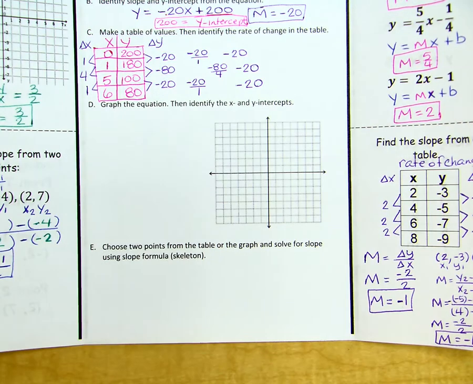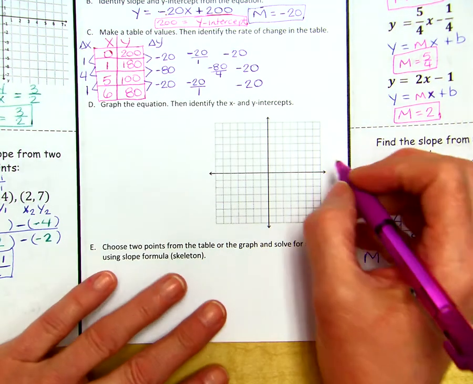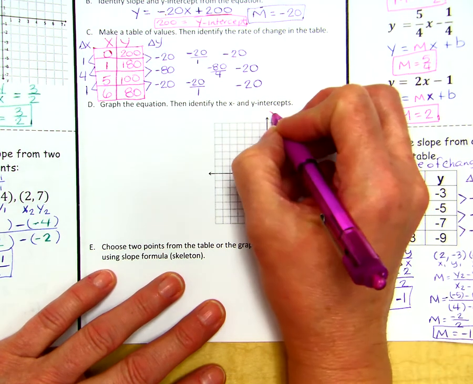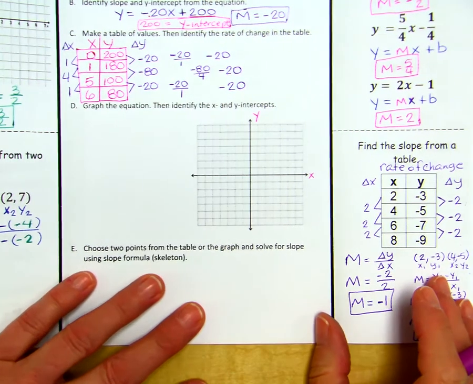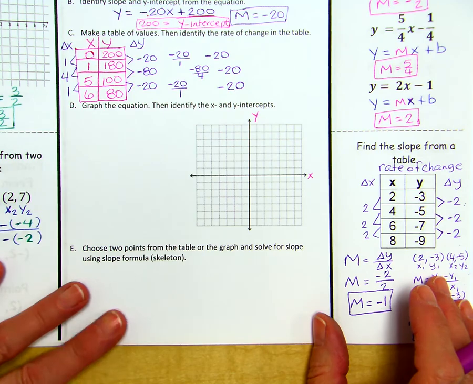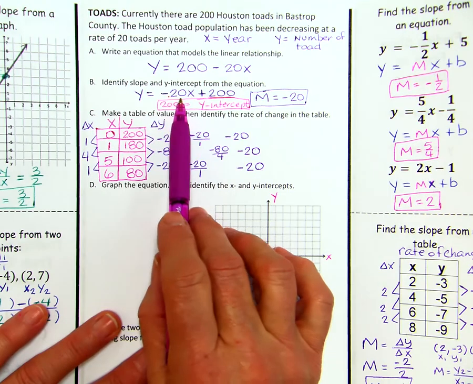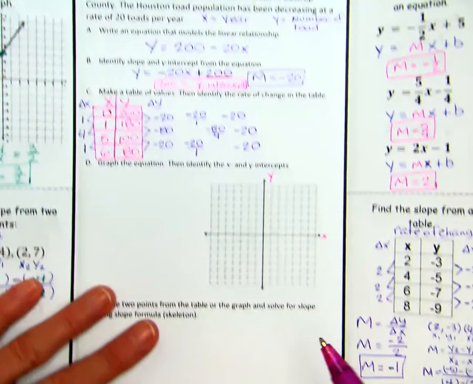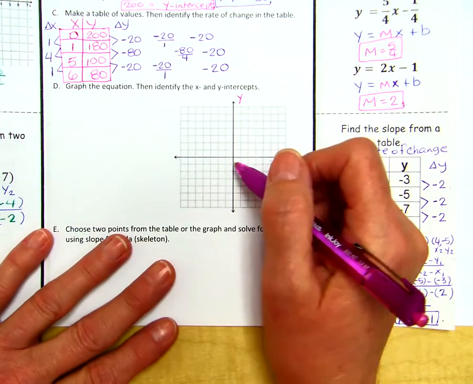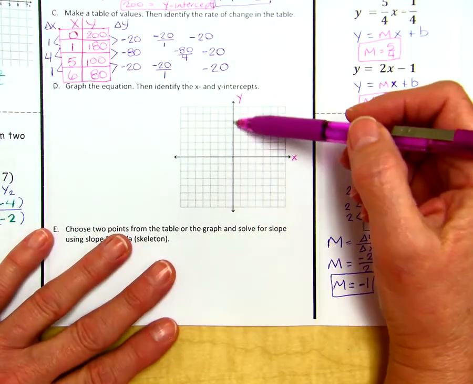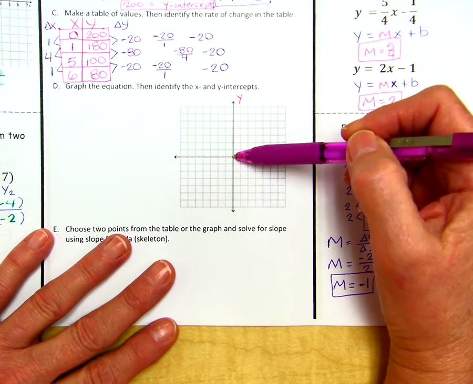Now we're going to graph the equation. So this is our x-axis, this is our y-axis, and the first thing I'm going to do is graph the y-intercept. So back up here with the slope and y-intercept, I need to graph that, but I'm not quite sure where to graph it because I haven't labeled anything here.